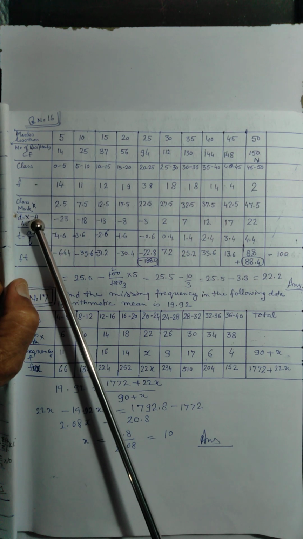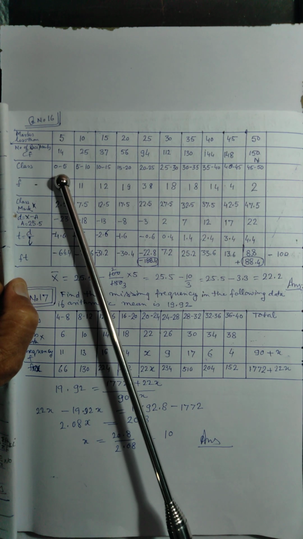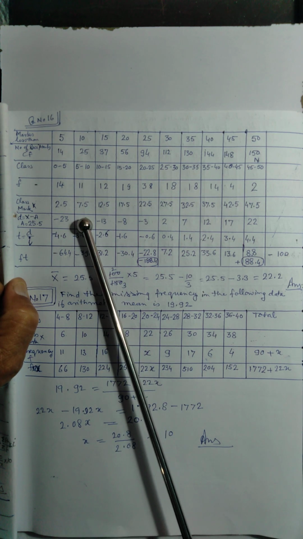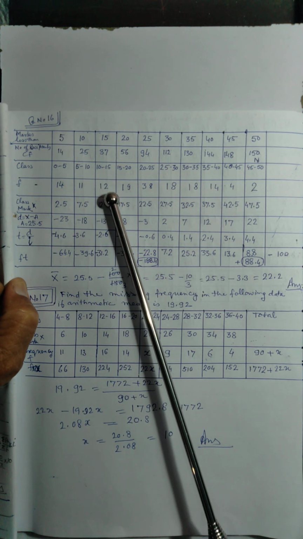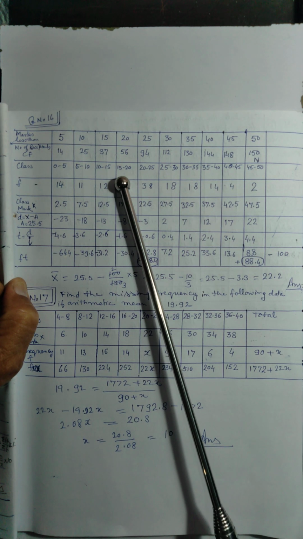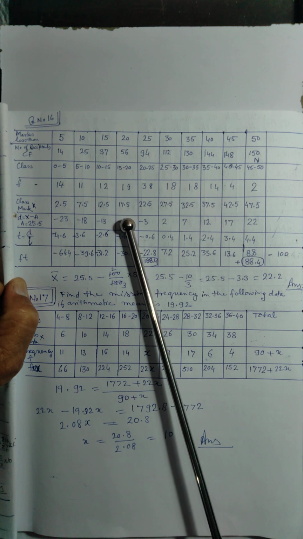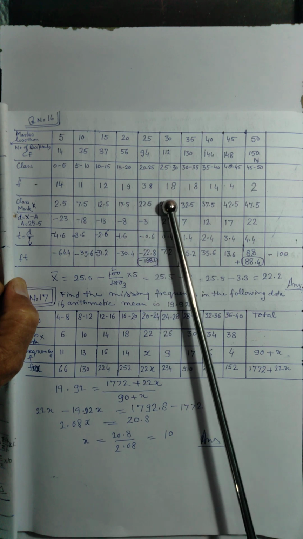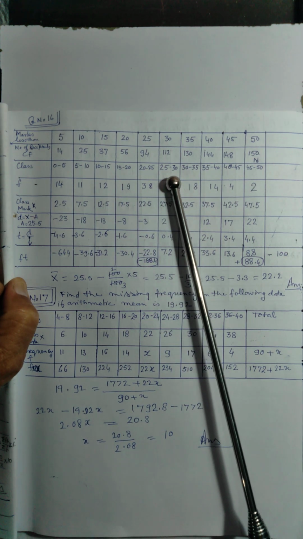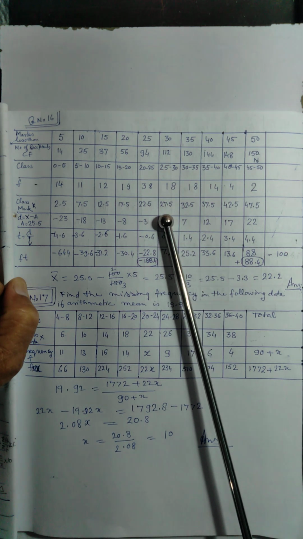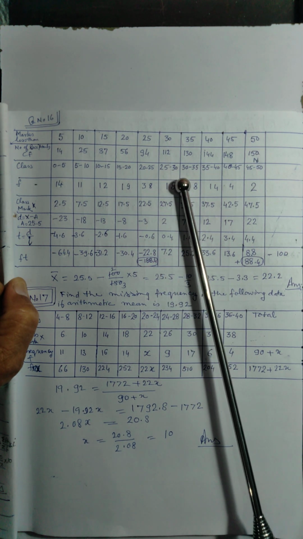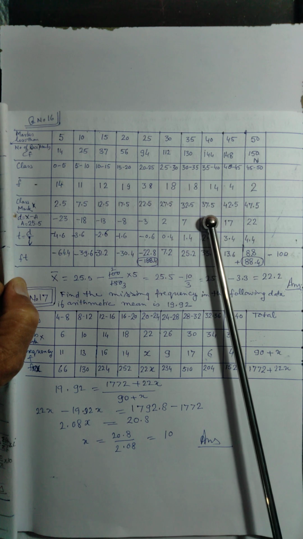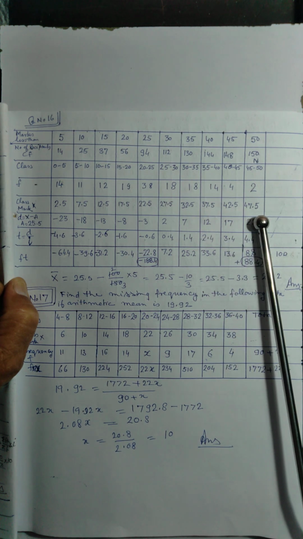Now come to the class mark, means mid value. You see, 0 plus 5 divided by 2, that is 2.5. 5 plus 10 divided by 2, that is 7.5. 10 plus 15 divided by 2, that is 12.5. 15 plus 20 divided by 2, that is 17.5. 20 plus 25 divided by 2, that is 22.5. 25 plus 30 divided by 2, that is 27.5. In this way, lower limit plus upper limit divided by 2, you will get the class mark. So 32.5, 37.5, 42.5, 47.5.